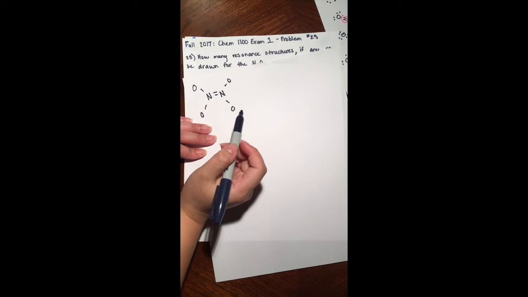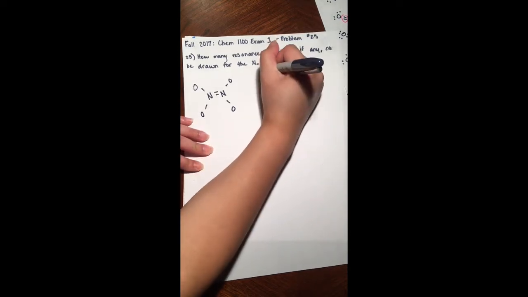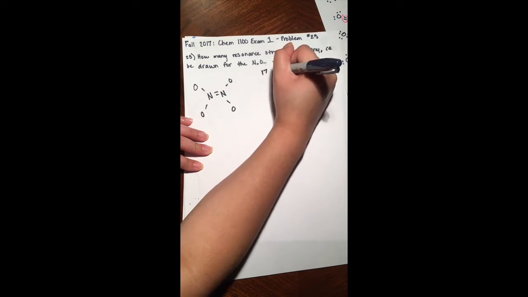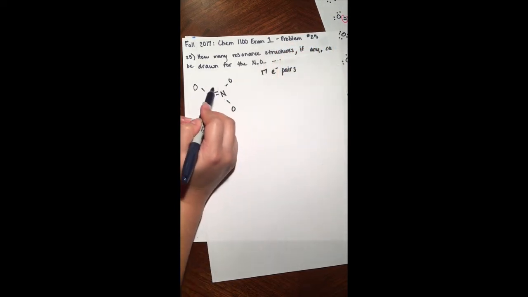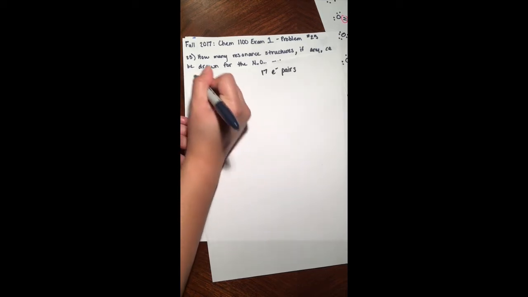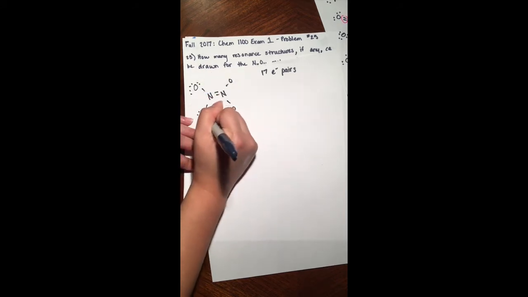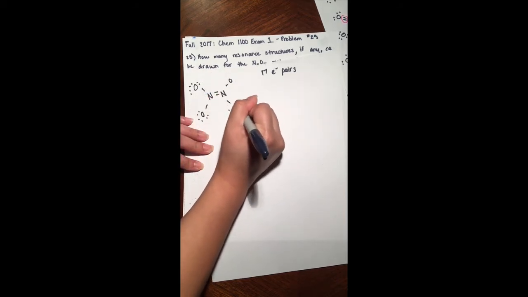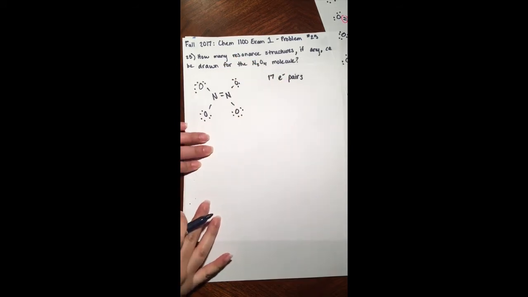Well, that's not going to work out, because if you try to draw it out, we said we needed 17 electron pairs. So we already used up 1, 2, 3, 4, 5, 6, 7, 8, 9, 10, 11, 12, 13, 14, 15, 16, and 17.